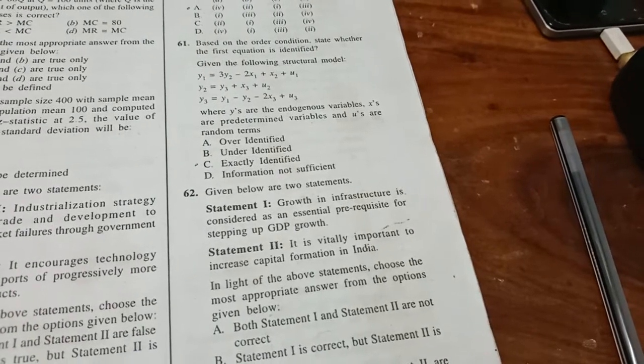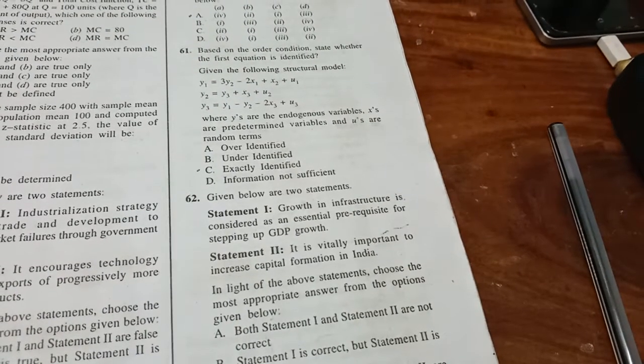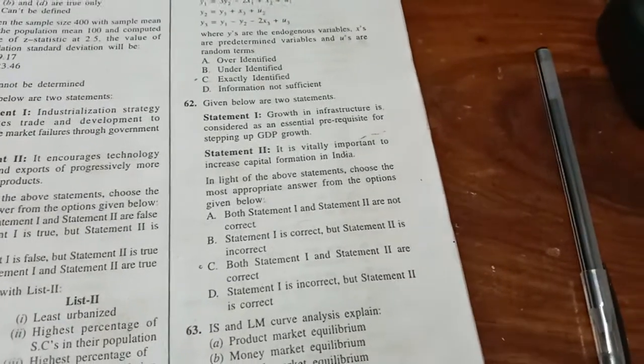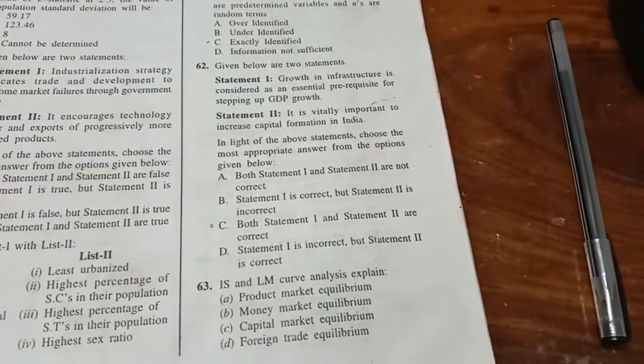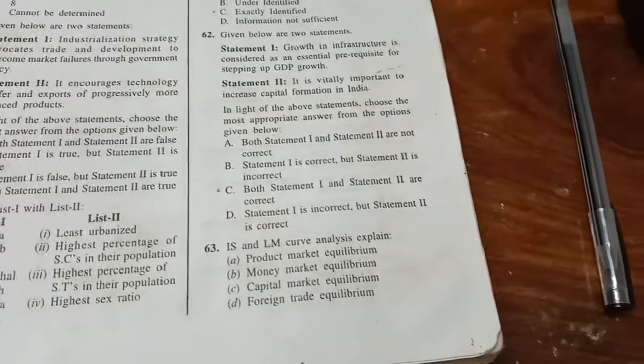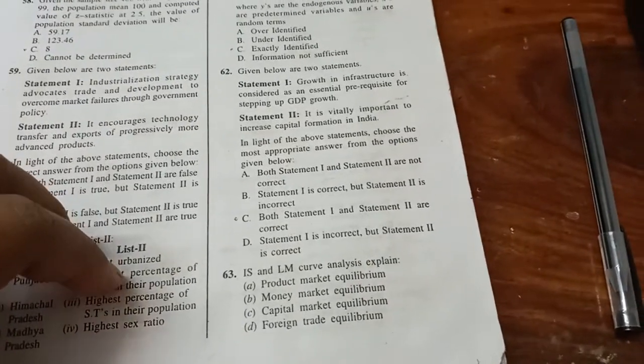Statement 1: Growth in infrastructure is considered as an essential prerequisite for stepping up GDP growth. Statement 2: It is vitally important to increase capital formation in India. Both statement 1 and statement 2 are correct. IS and LM curve analysis explain product market equilibrium and money market equilibrium.